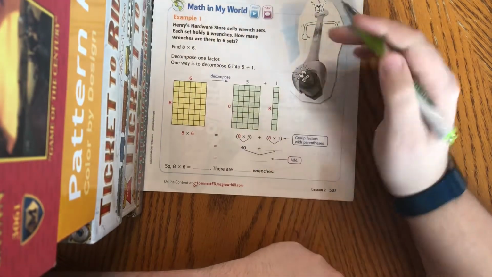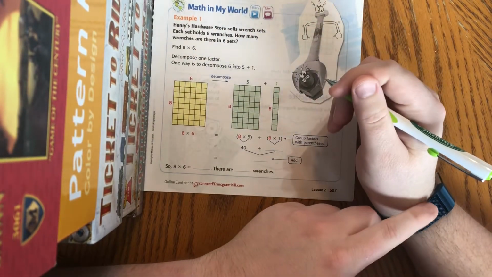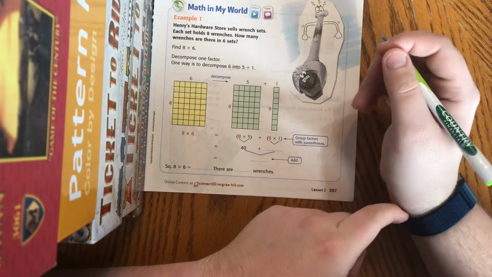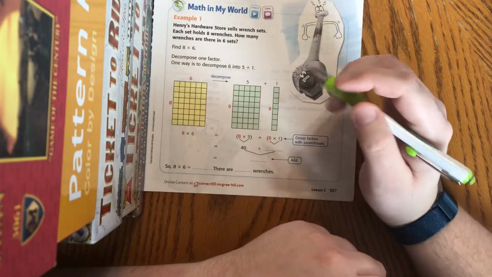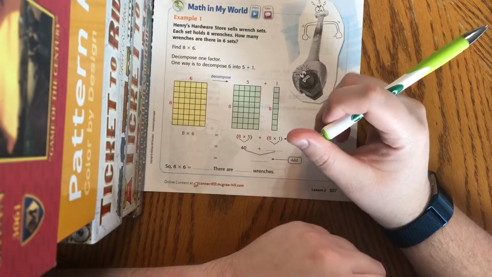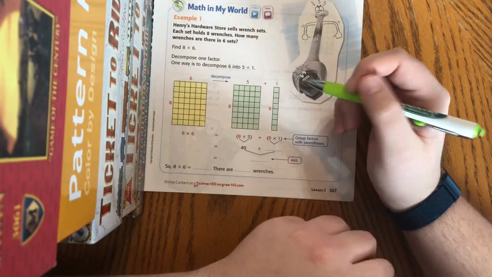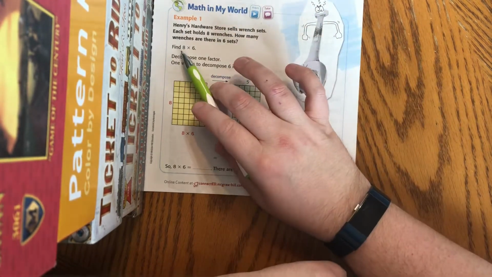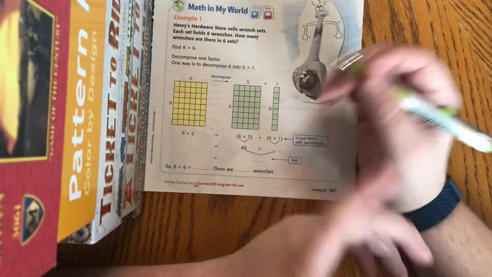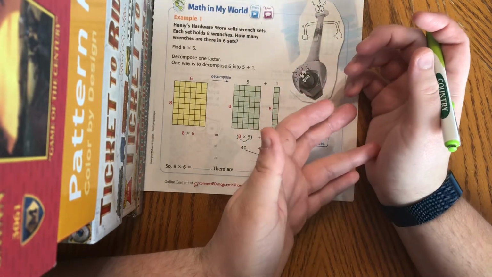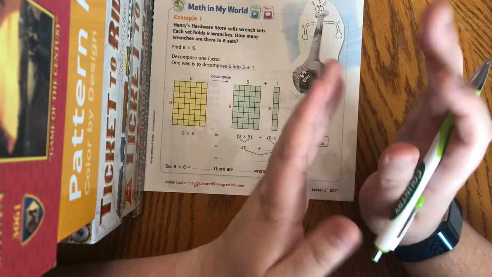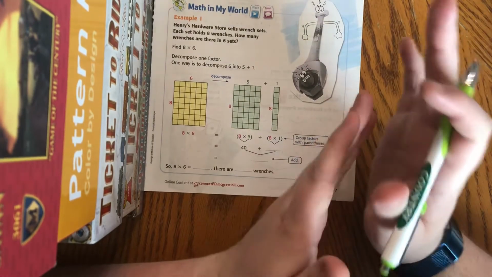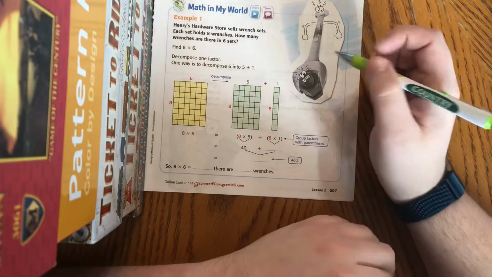It says Henry's hardware store sells wrench sets. Each set holds 8 wrenches. How many wrenches are there in 6 sets? So, first of all, we need to find 8 times 6. Now, a lot of us could do this without decomposing, but we're learning decomposing to help us in the long run when we get to bigger numbers, okay?